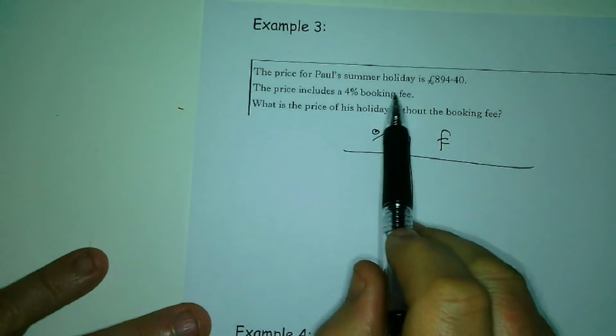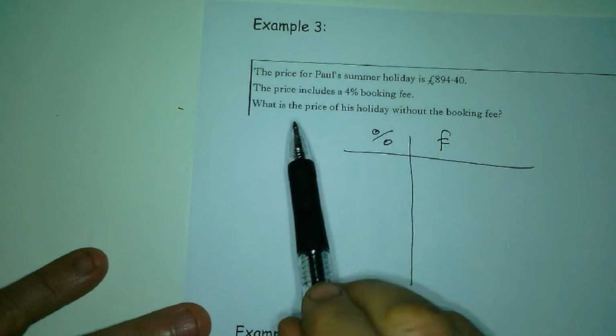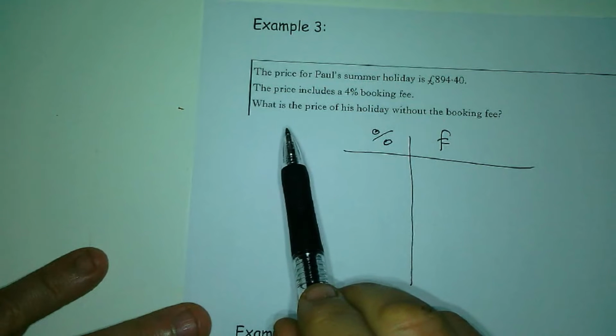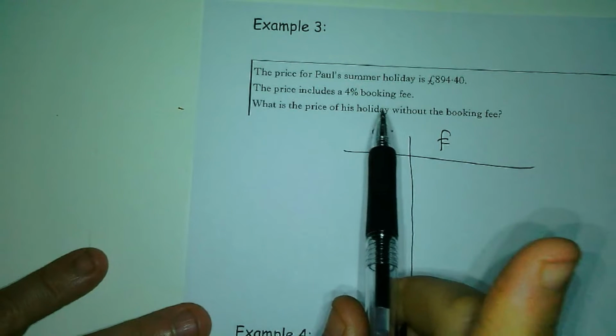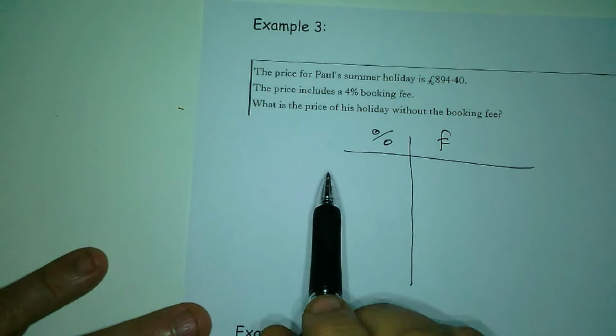The price includes a 4% booking fee, and it was £894.40. So either you're going to go, is that 96% or is that 104%?